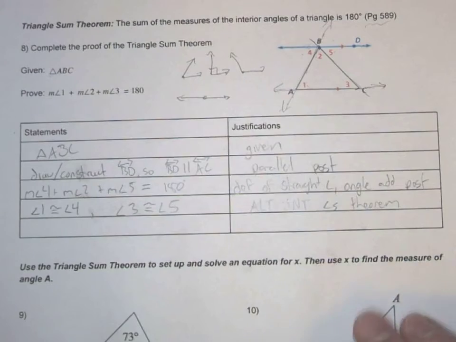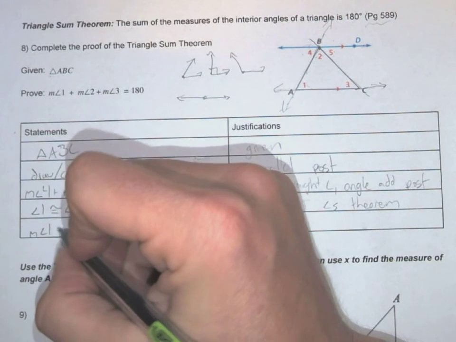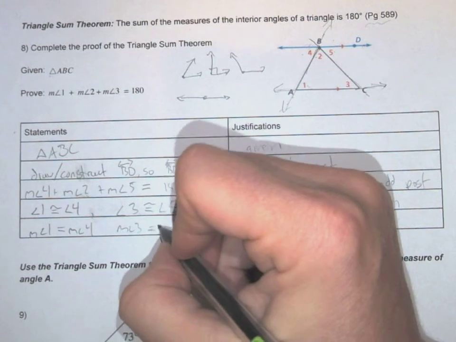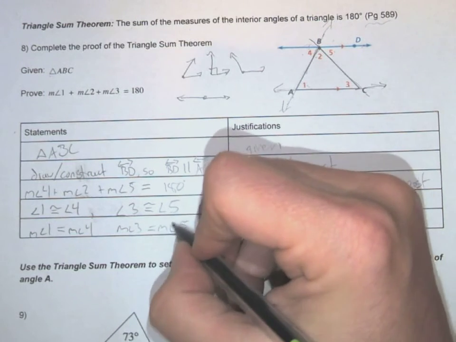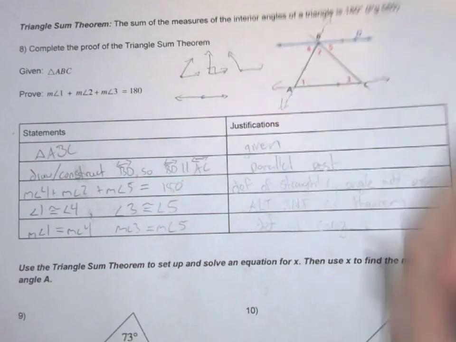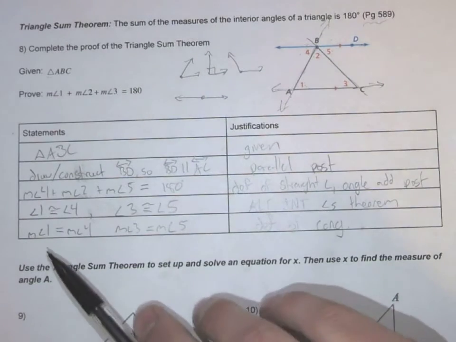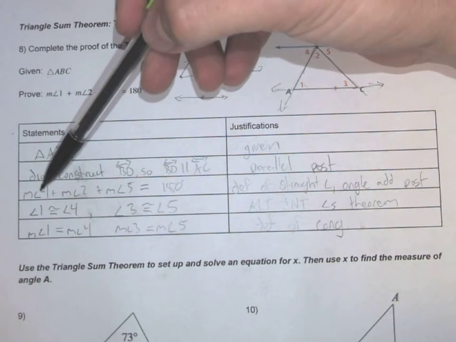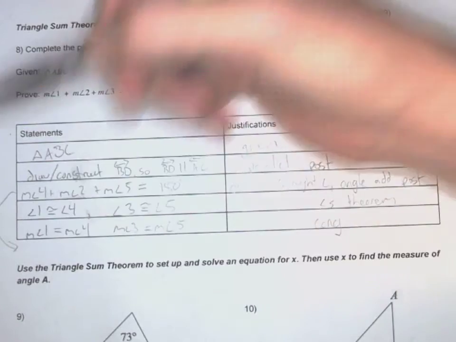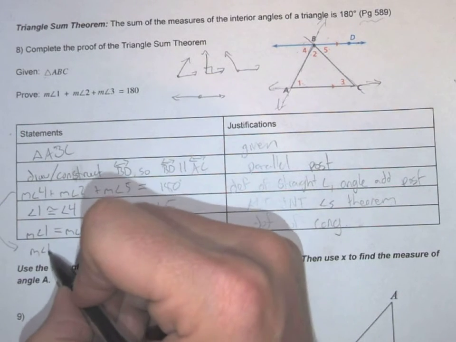So we may have to add a line here, that's okay. We know the measure of angle 1 equals the measure of angle 4, and the measure of angle 3 equals the measure of angle 5. That's just the definition of congruent angles. Okay, and now what we can do is a substitution, right? Since the measure of angle 4 is equal to the measure of angle 1, I can take this line and instead of using measure of angle 4, I can just call that measure of angle 1.